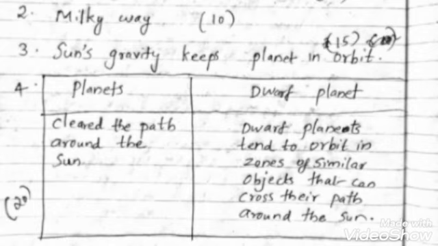What is the asteroid belt? The asteroid belt is between the orbits of Mars and Jupiter, where asteroids are gathered.